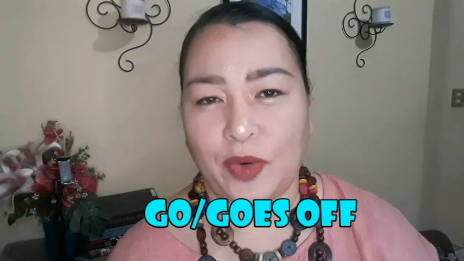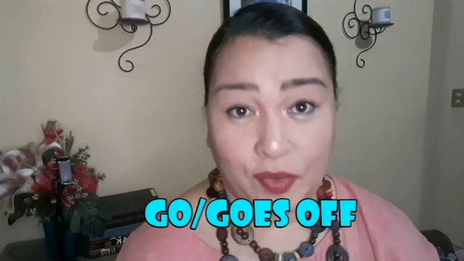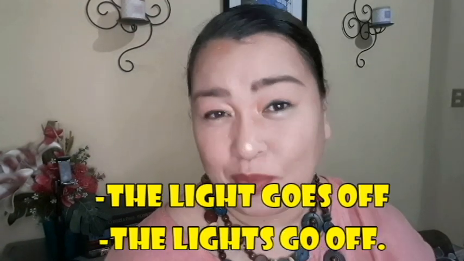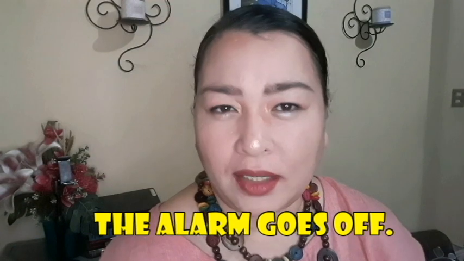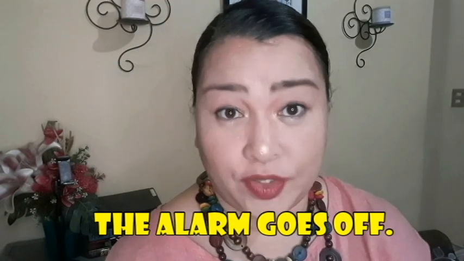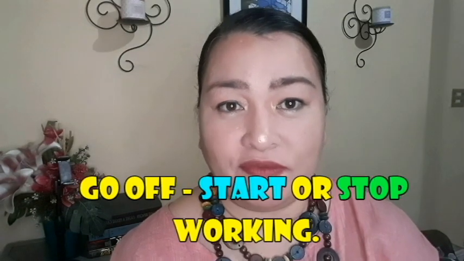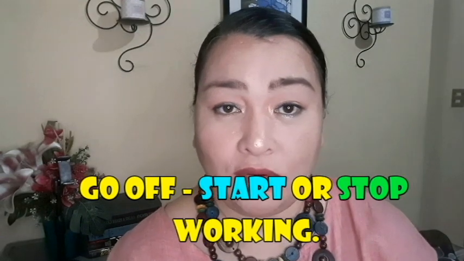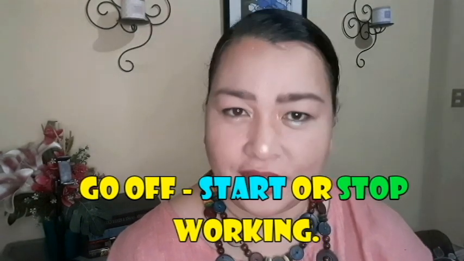Confusing, right? So here's another one. The expression go off or goes off. When the lights go off, it means they stop working. But when my alarm goes off, it means it starts working. Can you imagine? So the expression go off or goes off could actually mean very opposite things. It's either to stop working or to start working.